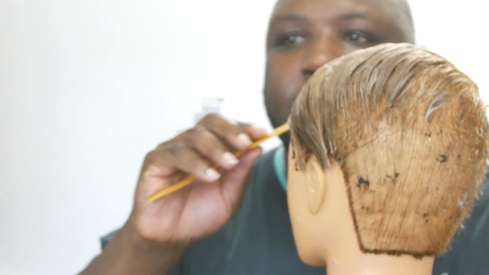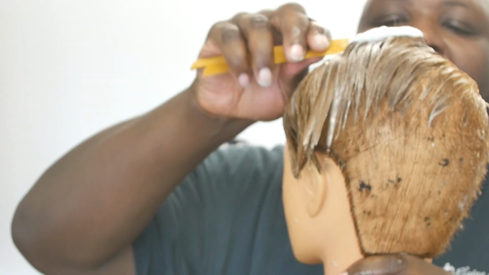Alright, I got her molded to the side. This is a side undercut.